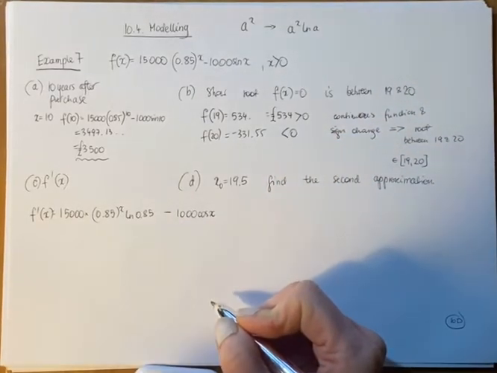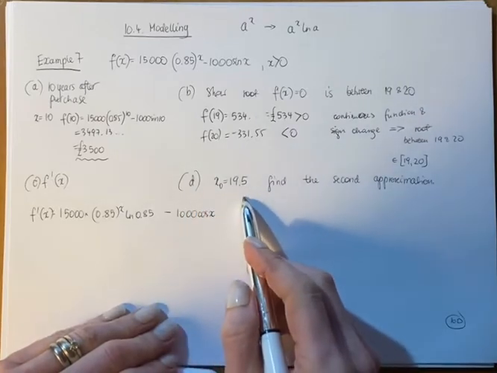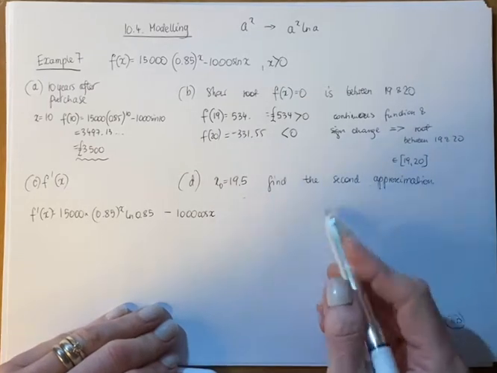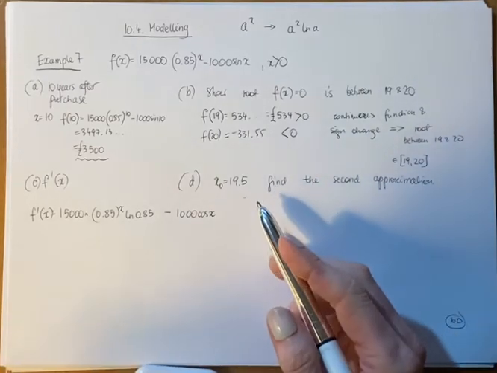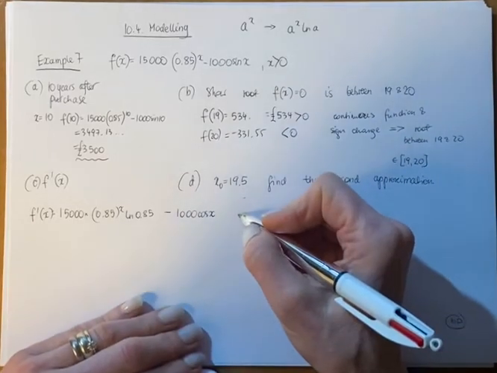Part D, we are going to use 19.5 and the Newton-Raphson method to find the second approximation. We are told to use it only once and give the answer to one decimal place.